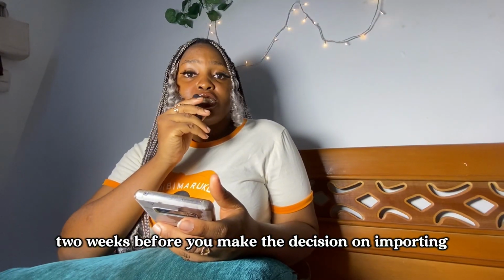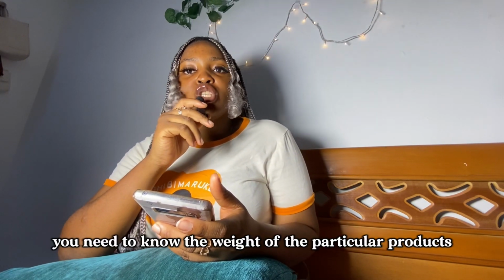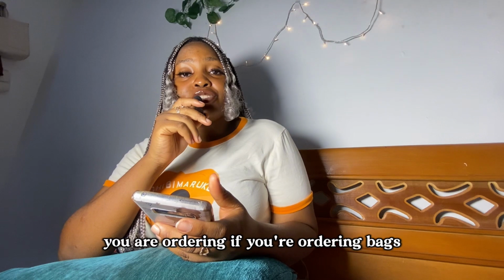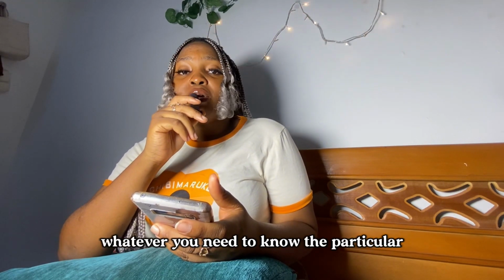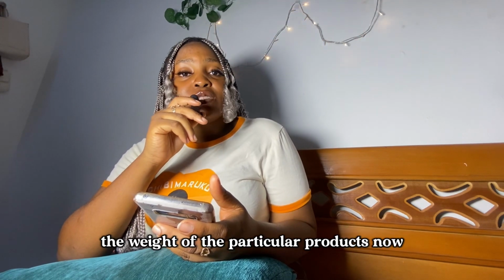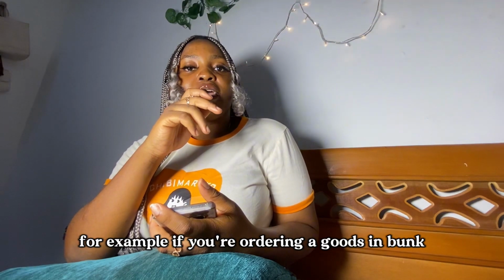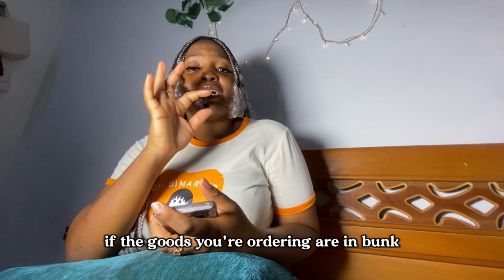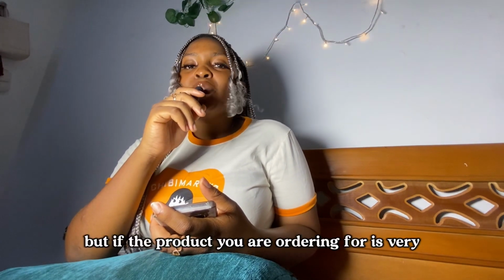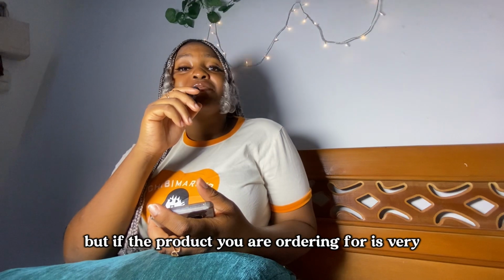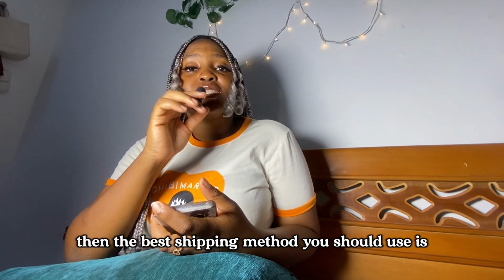Before you make the decision on importing by either air shipping or sea shipping, you need to know the weight of that particular product you are ordering. If you are ordering bags, shoes, dryers, whatever, you need to know the weight of that product. If the goods you are ordering are in bulk, then the best shipping method is sea shipping. But if the product is very lightweight, then the best shipping method you should use is air shipping.